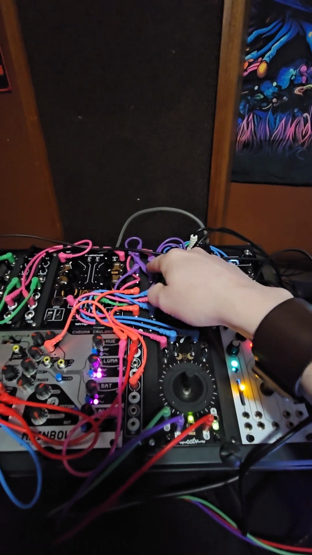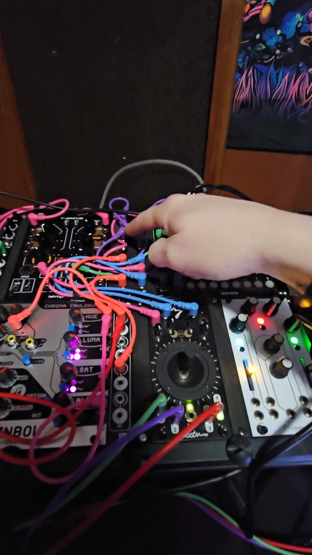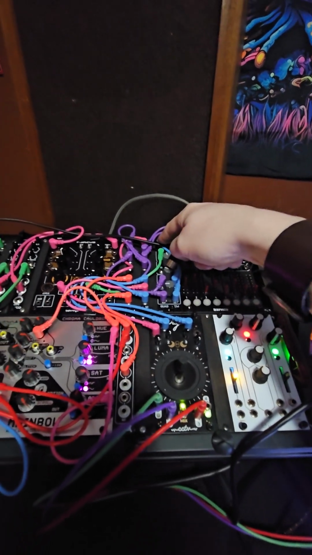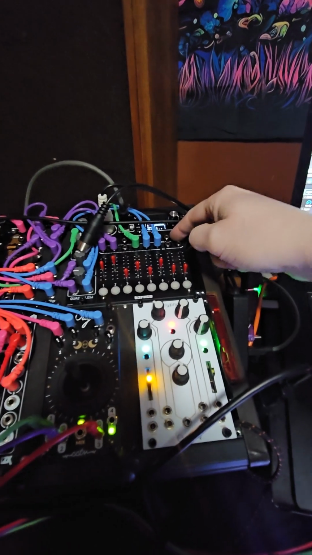Then that goes into mults. Mults are just multipliers. They take one signal and split it into 4 or 5 signals. I run that through another slew in case I need to slow it down a bit more. Then that gets sent to this guy.